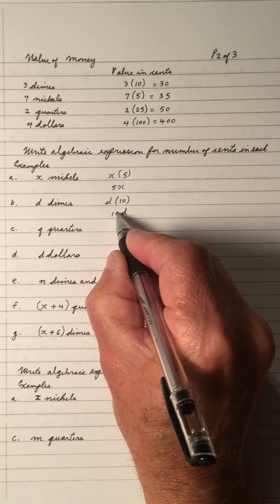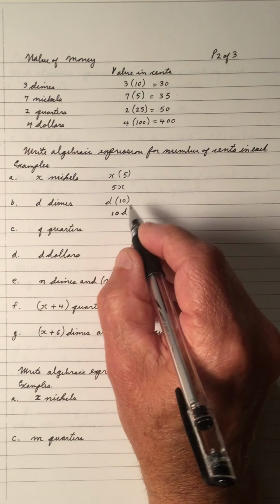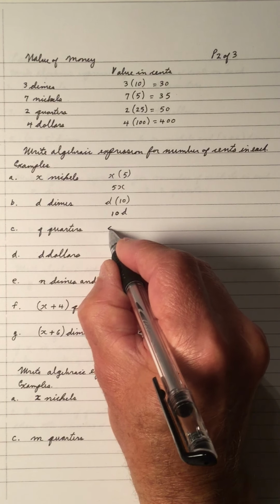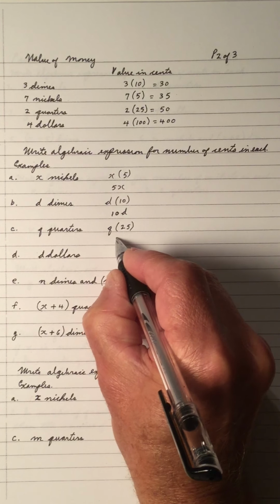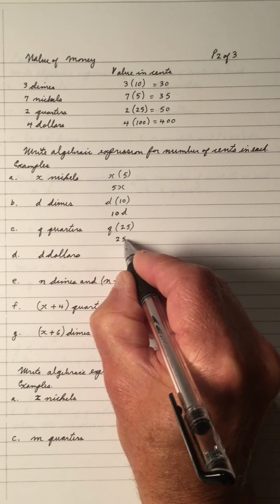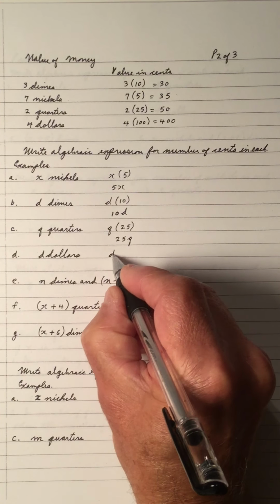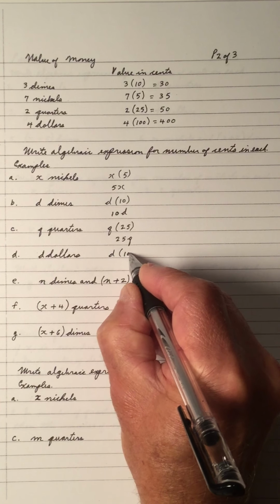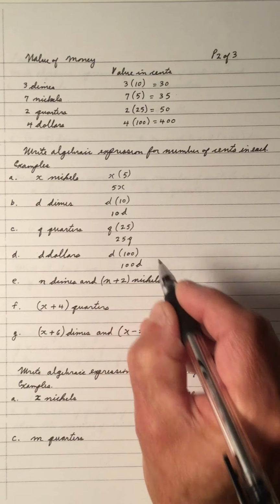Note, I'm putting the number before the variable, which is the correct way to do it in math. You got Q quarters. Each quarter contains 25 cents, so we have 25Q number of cents. D dollars, you got D times, there's 100 cents in each dollar, so that gives us 100D as the number of cents.